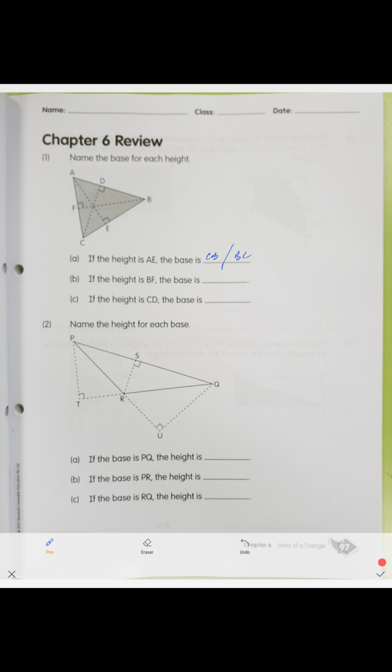Okay, next one. If the height is BF, this is the height, the 90 degree angle perpendicular to AC. So AC or CA. And the last one, if the height is CD, perpendicular, this is the base, BA, or AB.